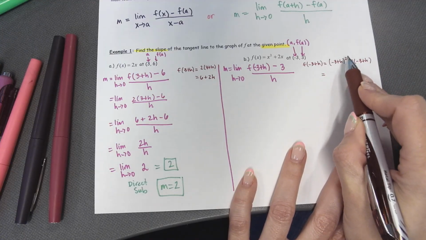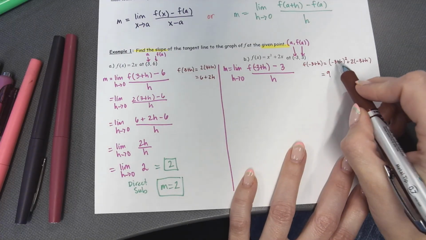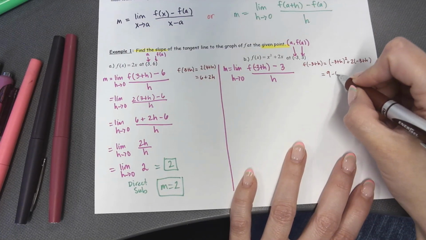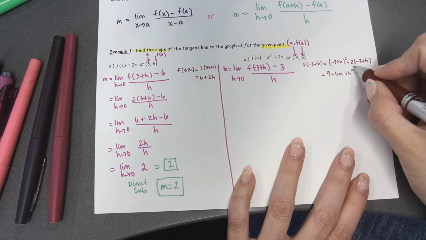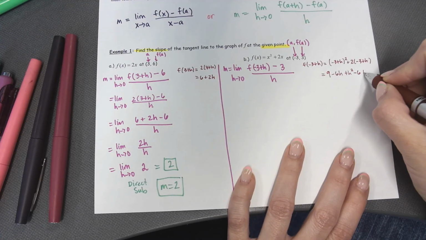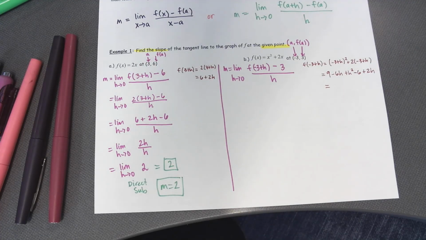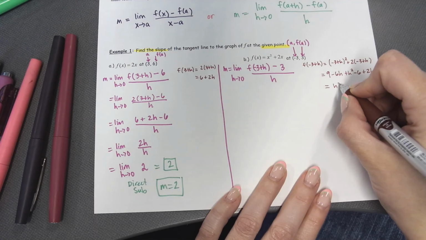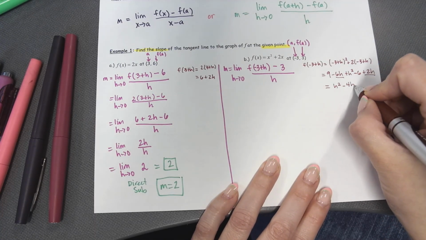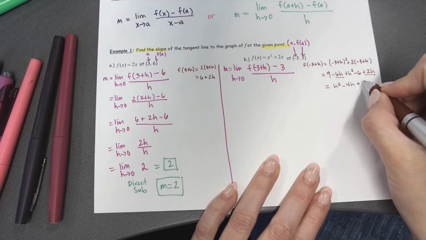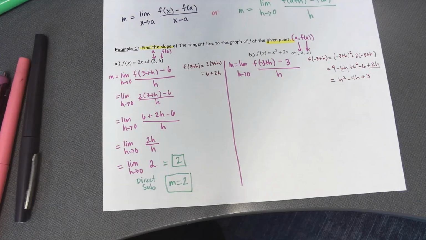So when you're squaring that, just make sure you remember that you're foiling. So 9, and then -3 and -3 is -6h. h plus h is h squared. Distribute to get -6 and 2h. Okay, and then if you want to simplify, so you have h squared, you have -6h and 2h, which is -4h. 9 minus 6 is going to be +3. And then if you want to plug it back in at the next step, that is fine.